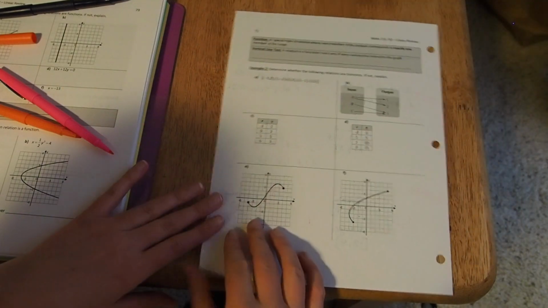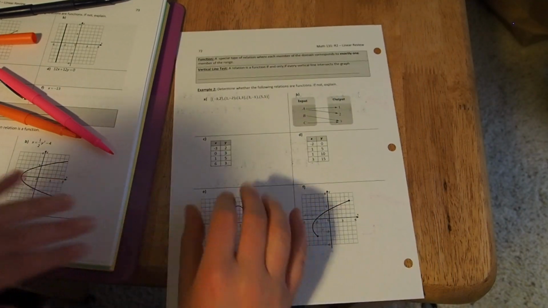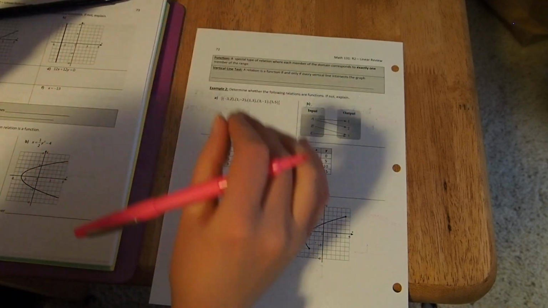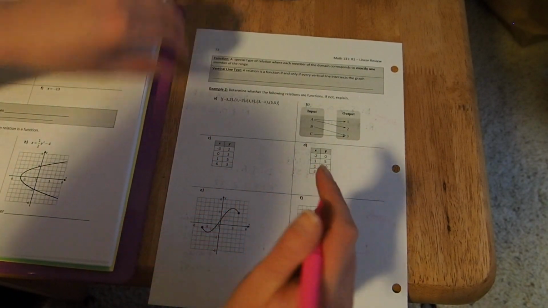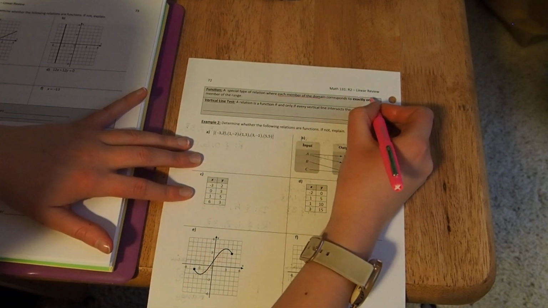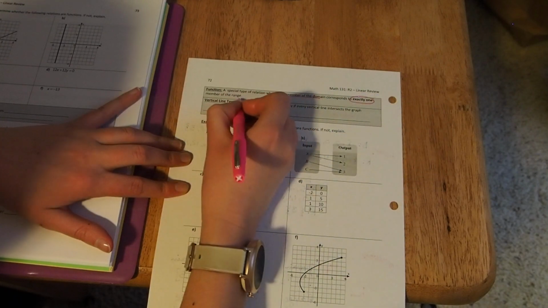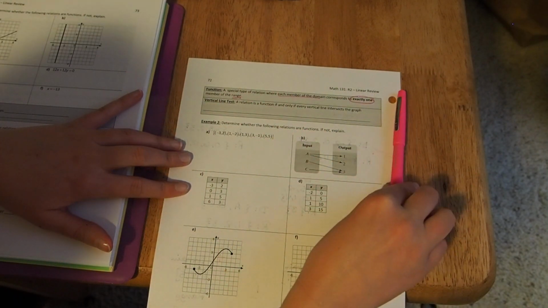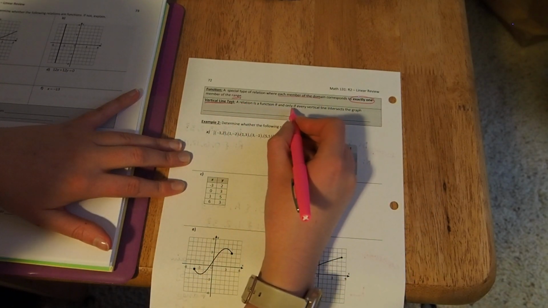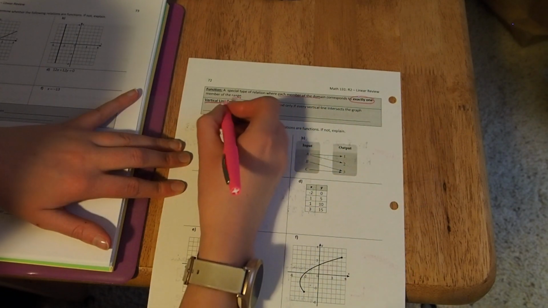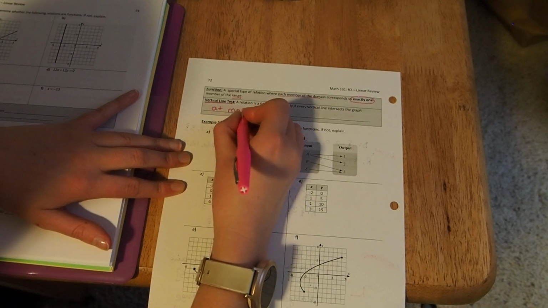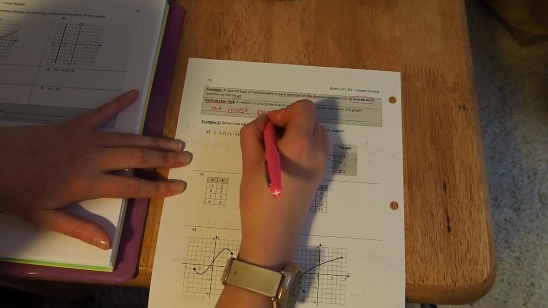On the backside, the definition of a function. So for those on the previous page, we can talk about domain and range for any relation, but not all relations are functions. In order to be a function, each element of the domain has to correspond to exactly one member of the range. If you have a graph, we often use the vertical line test. The relation is a function if and only if every vertical line intersects the graph at most once, or at most one time.